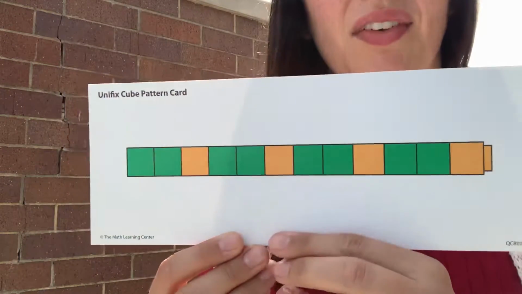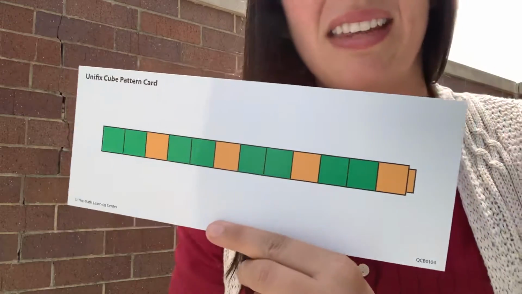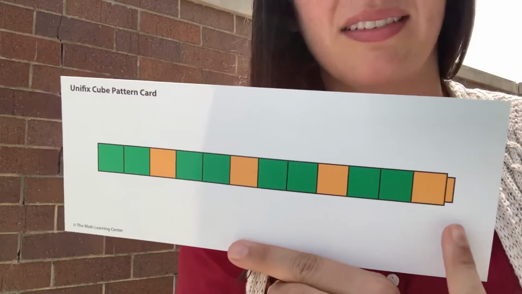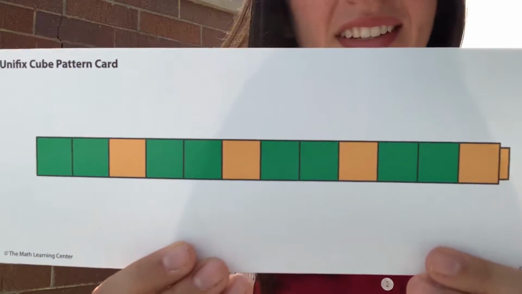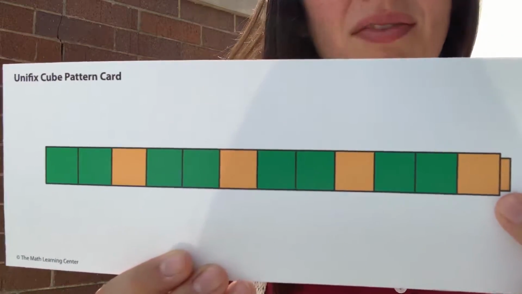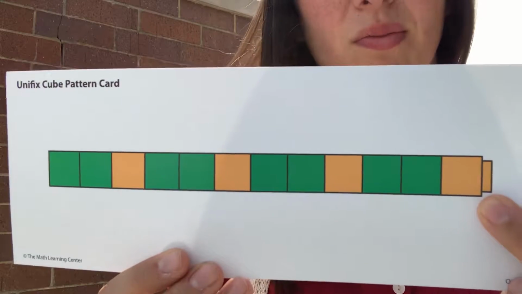Okay? Now let's take a look at this one. I want you guys to think right now, if we were to extend this card, so if we were to add more blocks, what would come next? So I'll give you a second to look at it, find the pattern, and think to yourself, what would come after this orange square?